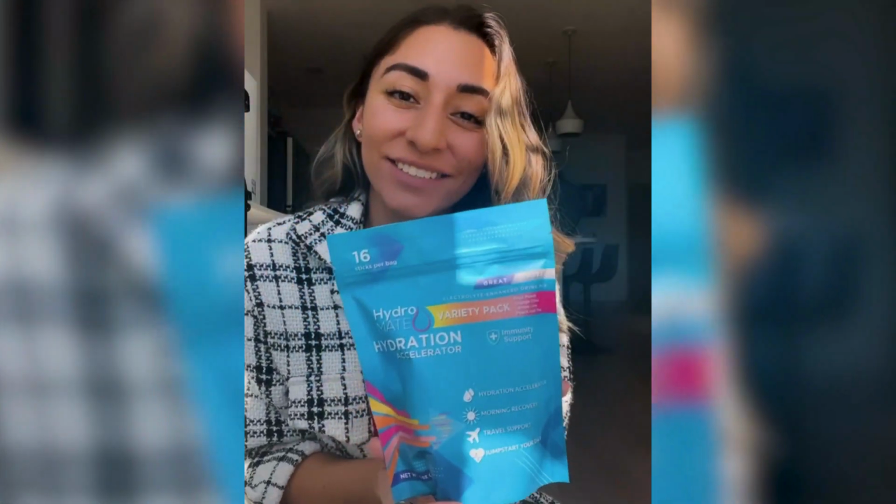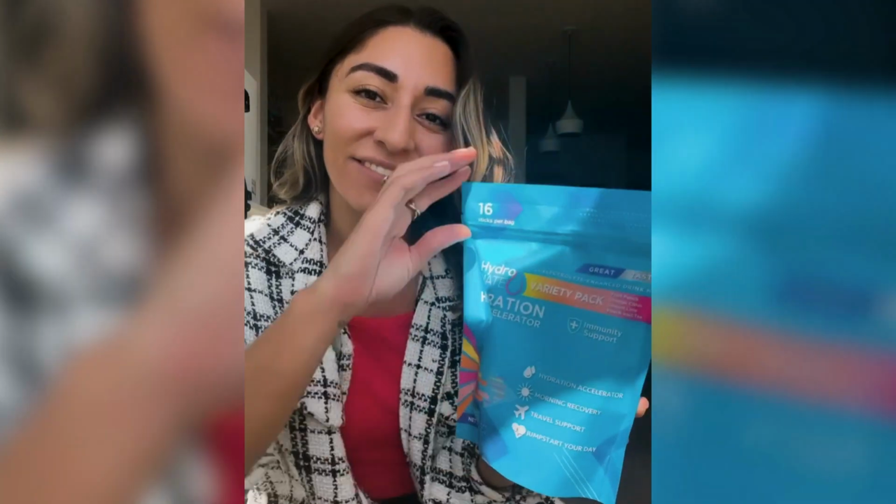If you're trying to feel at your best, you need to hydrate. Not only hydrate, but add electrolytes. And this is my favorite.